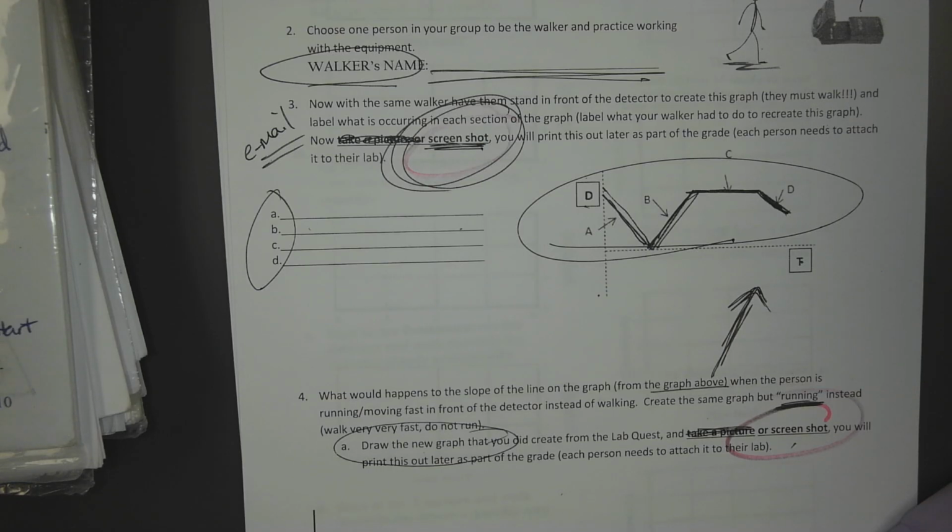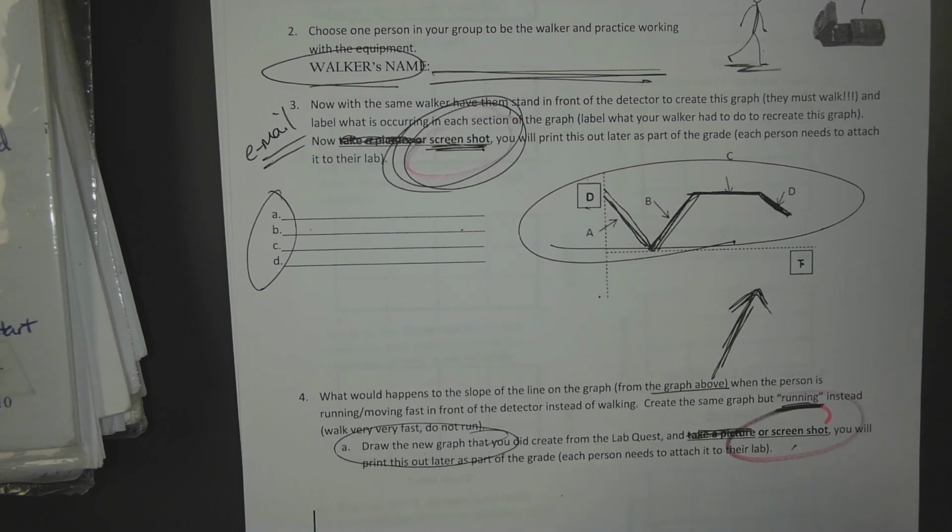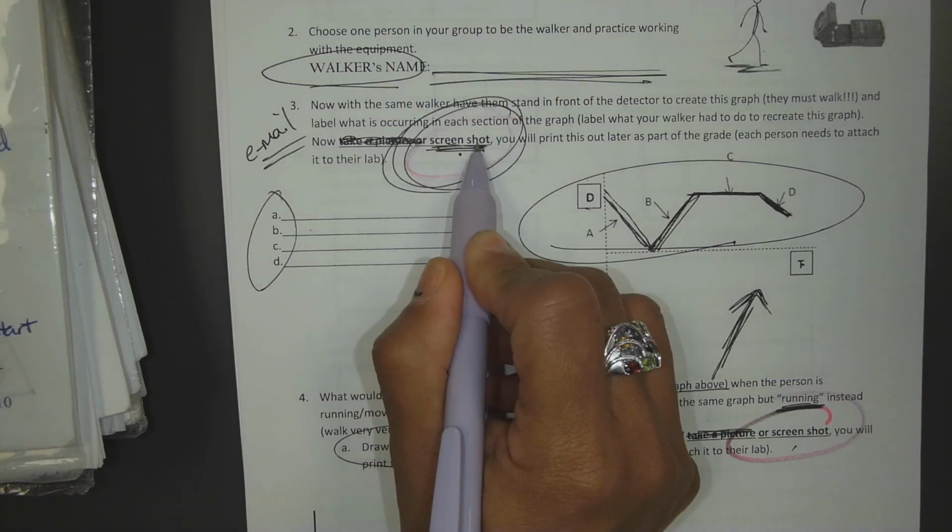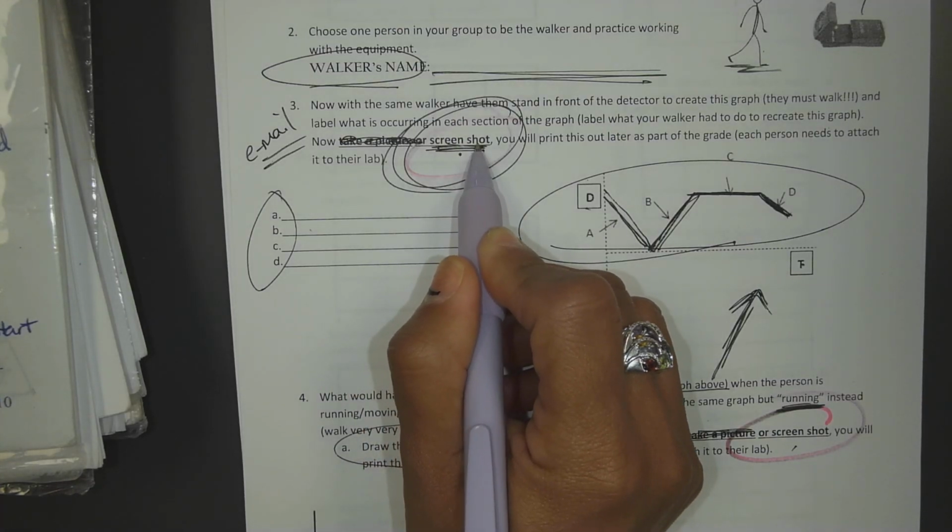You're going to hit this little button and hit plus. You're going to come over here and you're going to snip it. Now, remember, you have your email up. You can copy it right here, and now you can email it to the whole group. Does that make sense? Because you need it. If you do not attach a screenshot, you're going to lose points.